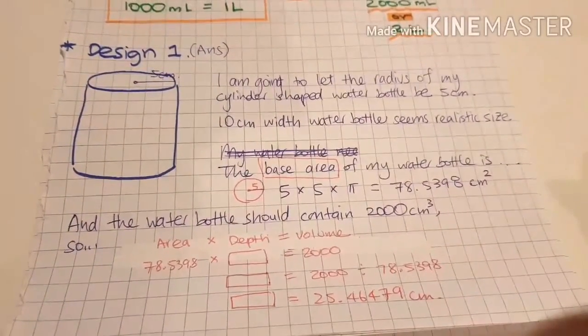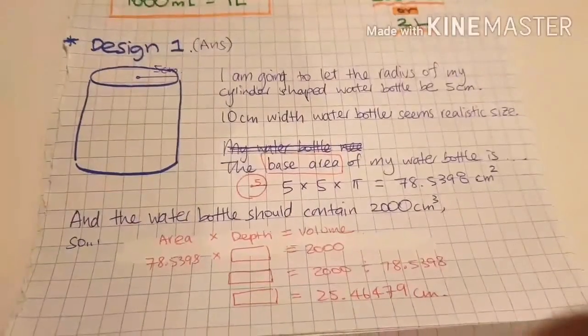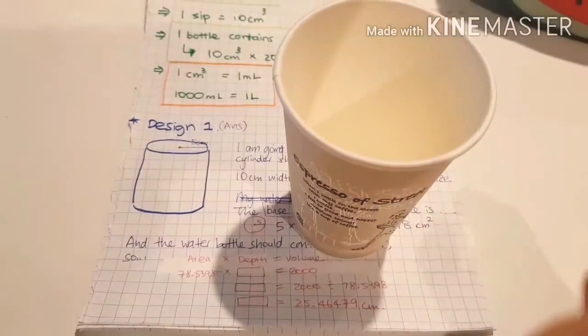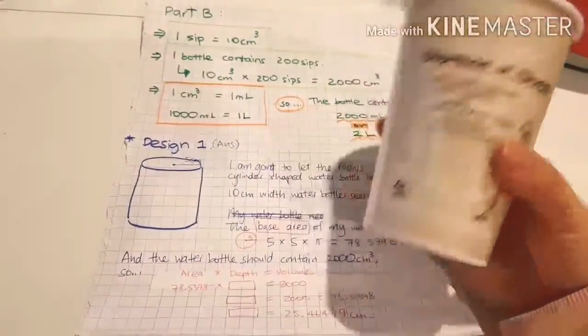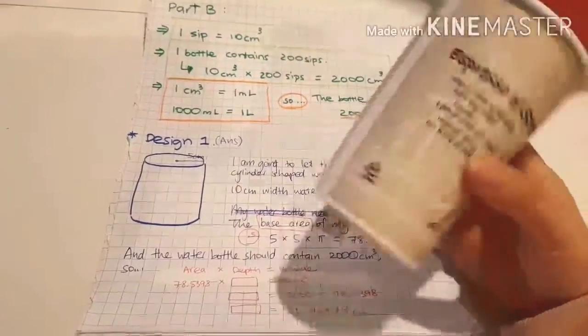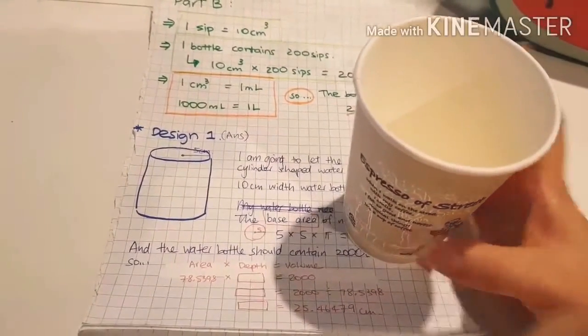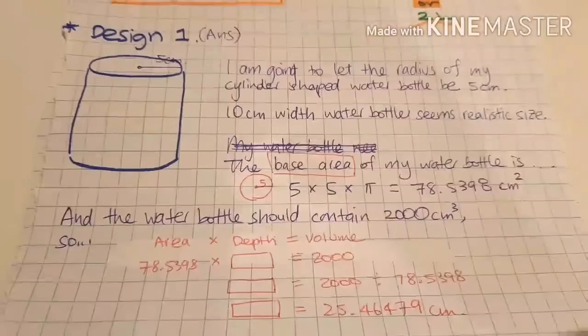You need to think about the realistic size of the water bottle. One good idea would be to get a cup or a real water bottle and measure it, and see what the diameter or the radius would be.